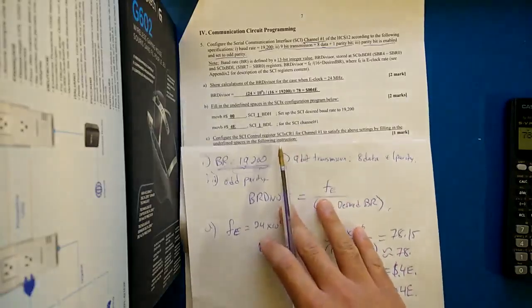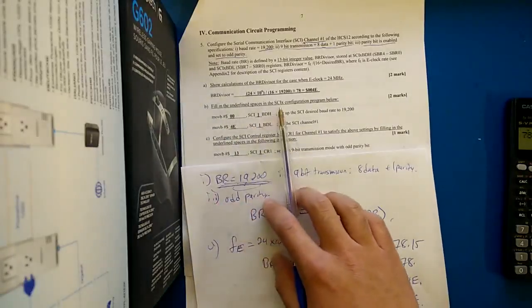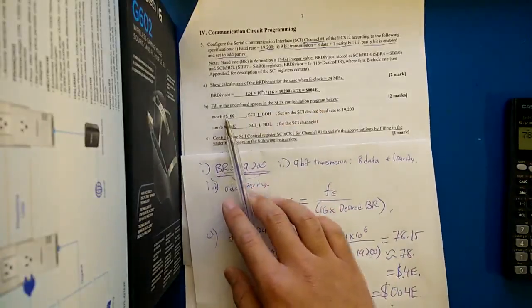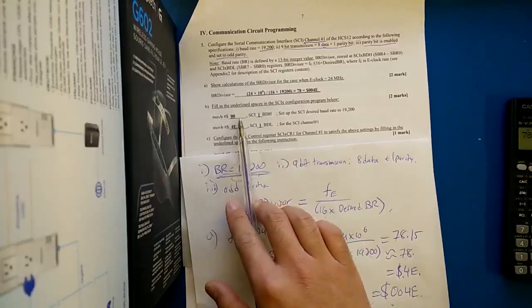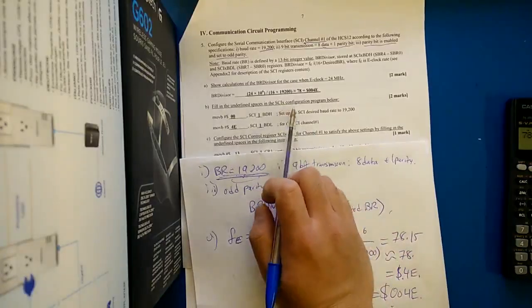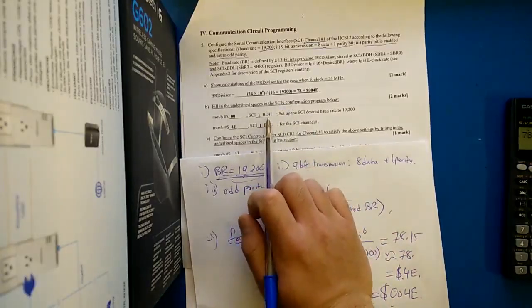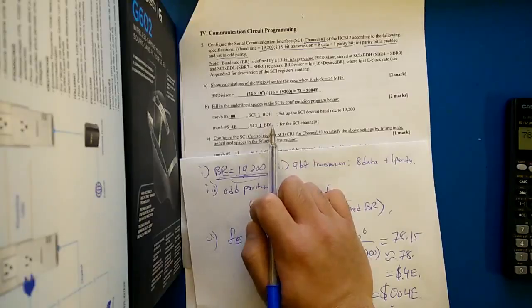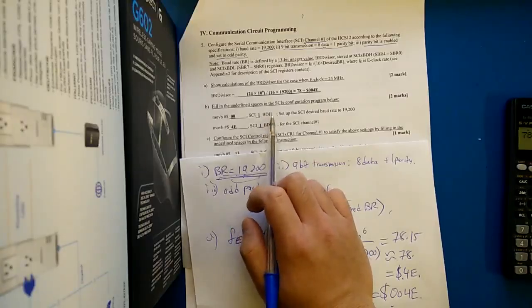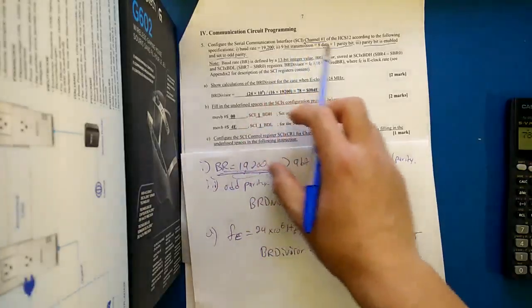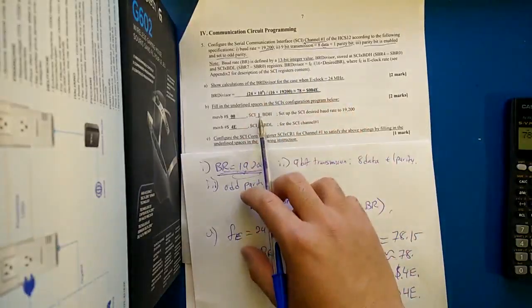Okay, so the second question says fill the underlined space in the SCIX configuration program below. So it says move byte, the value of what are we going to put. So what we're going to put in the SCI configuration for BDH, baud rate high, and BR divisor low, is the high byte and the low byte. So the high byte goes to 004, and it's channel 1 because it said channel 1 in the beginning, so we're going to set that to channel 1.